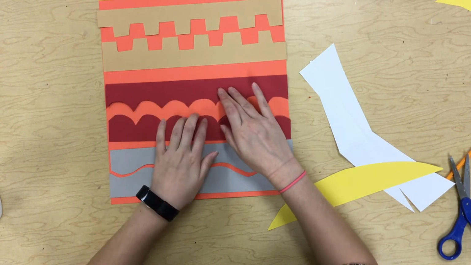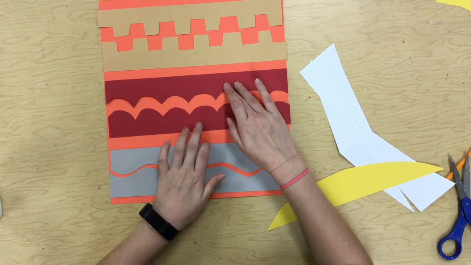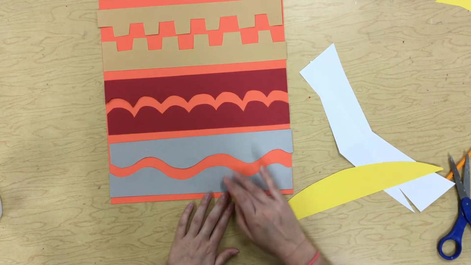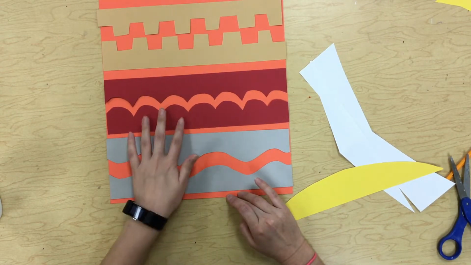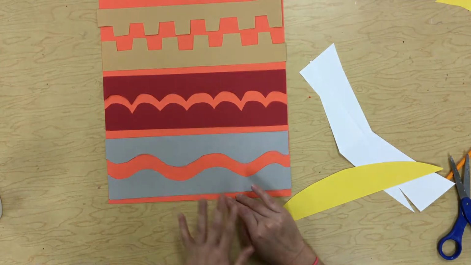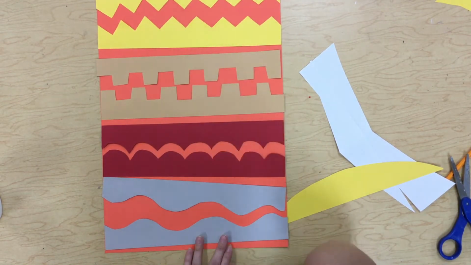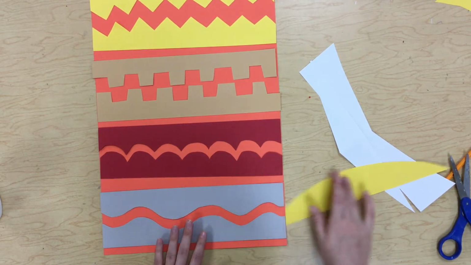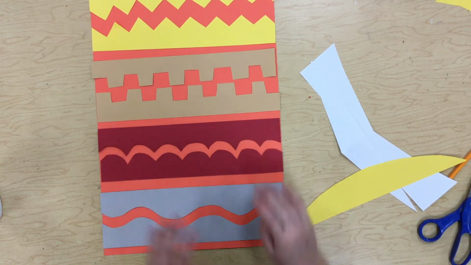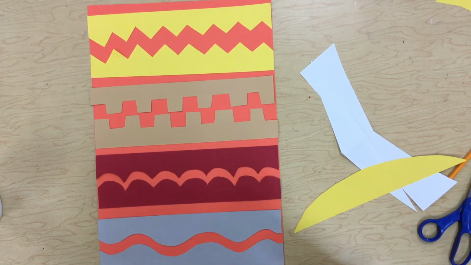Before you glue anything down, I like to lay everything out so I know how much space I need between everything to fit. Because you are going to use 4 colors. So I have my gray, red, tan, yellow. But I'm laying everything out before I start gluing anything down so I know how much space needs to be between each one.